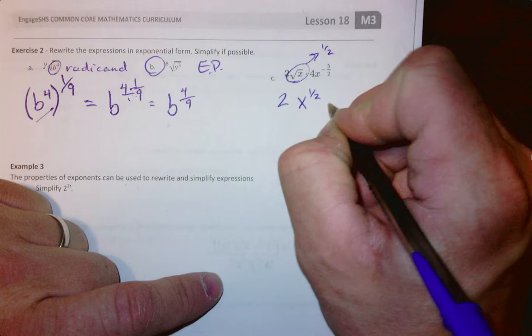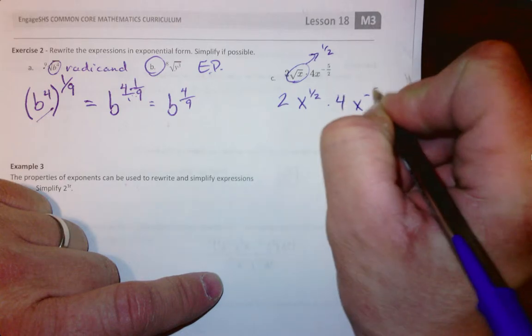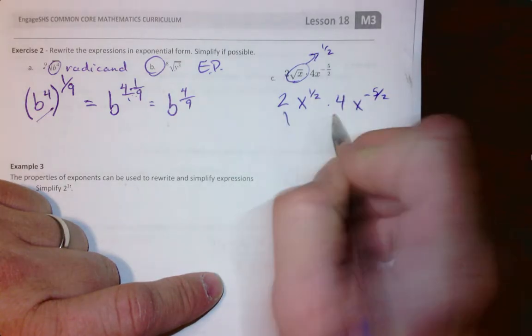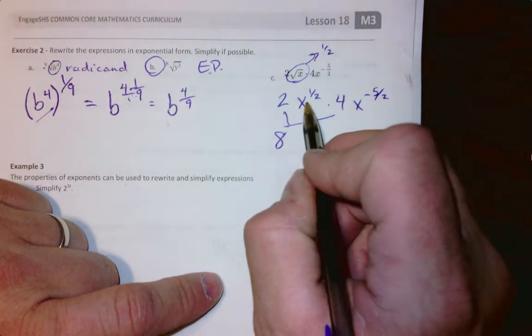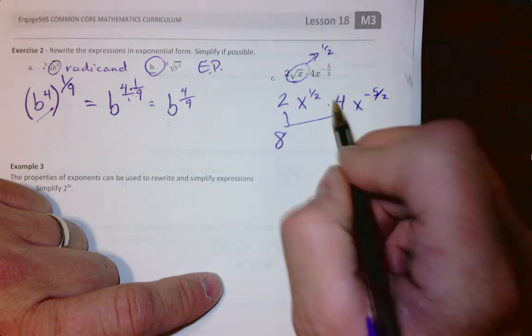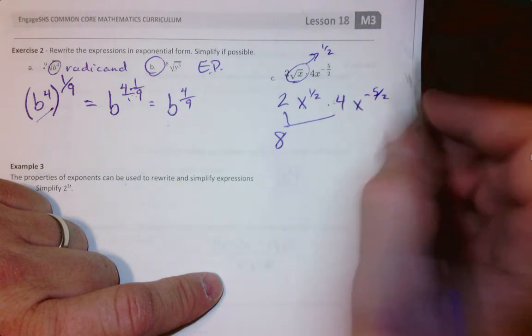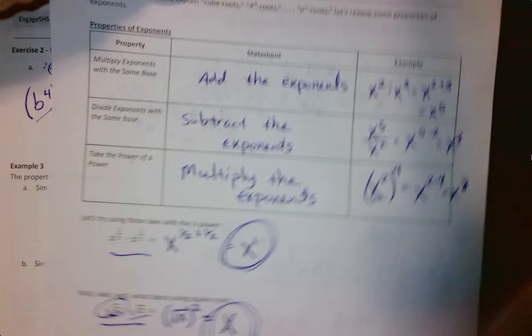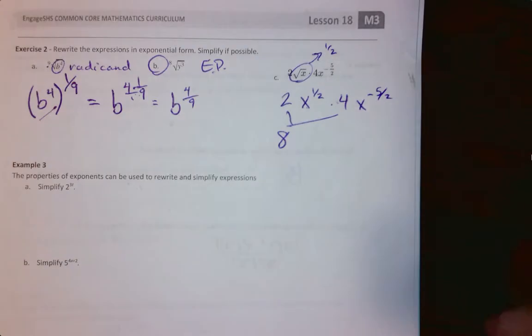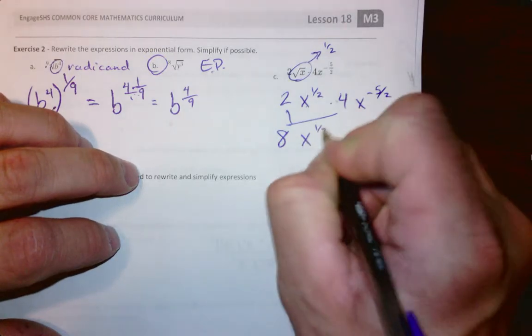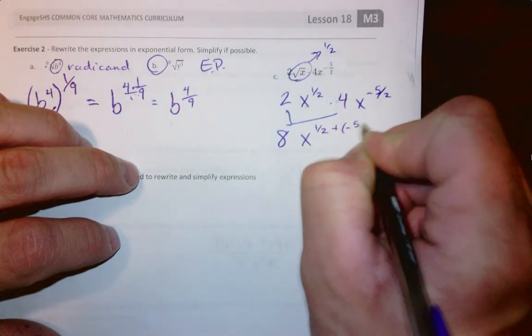2 x to the 1/2 times 4 x to the -5/2. Well, we can put those together through multiplication to make 8. And then this gives us x to the 1/2 times x to the -5/2. And from this property, when you are multiplying, you need to add the exponents. So x to the 1/2 plus -5/2.